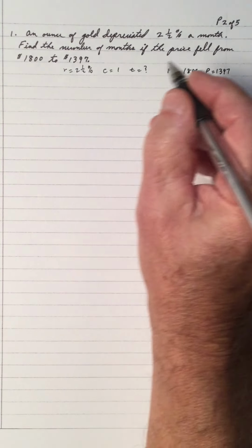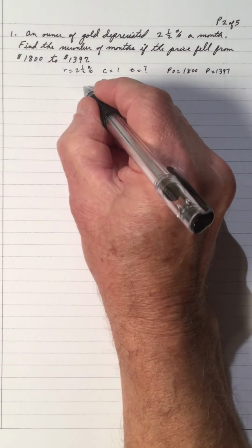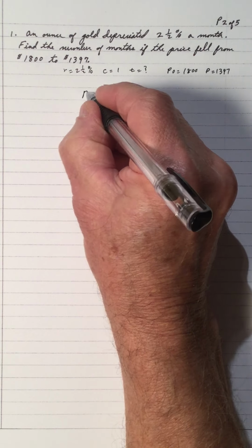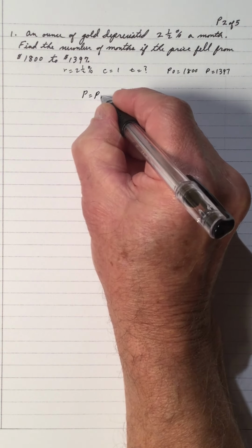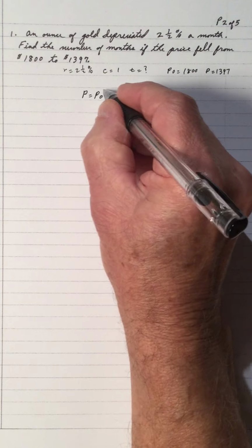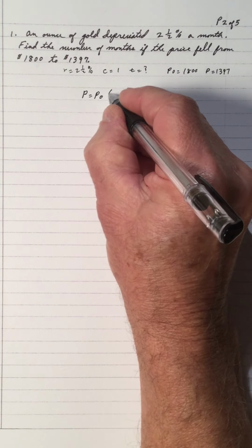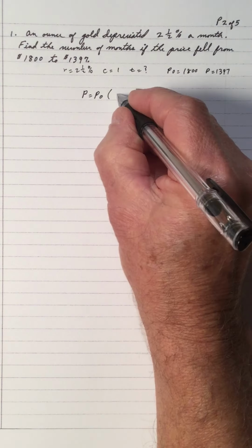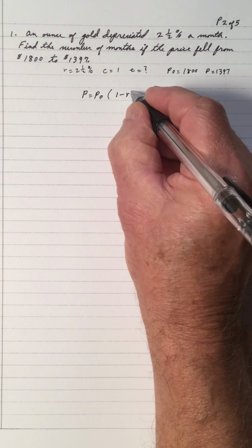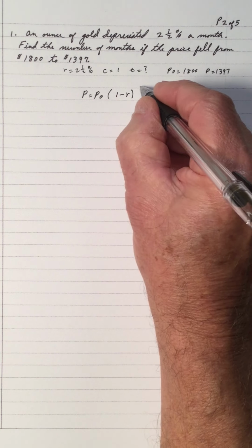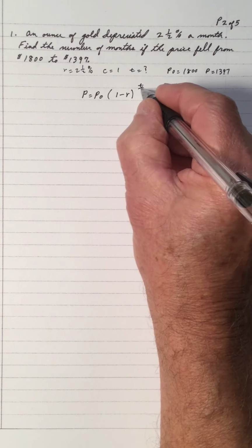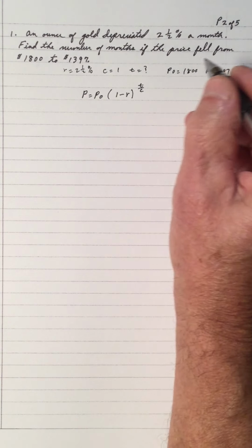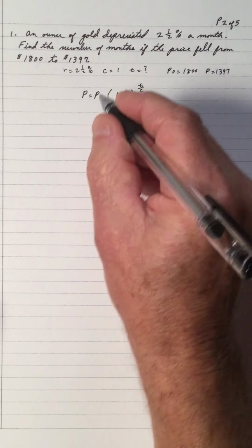So the formula is P equals P0, P0 standing for initial price, and it depreciated, so it's 1 minus the rate, raised to the T over C. C is the increment change, T is the time.